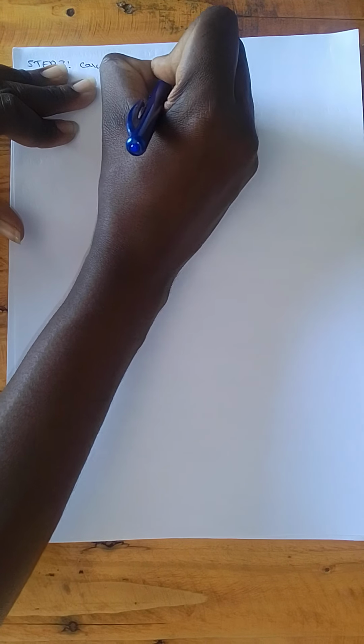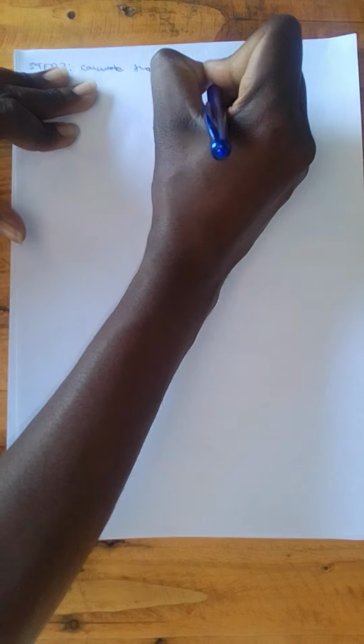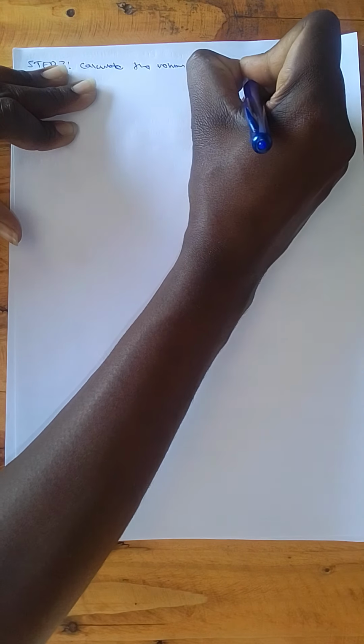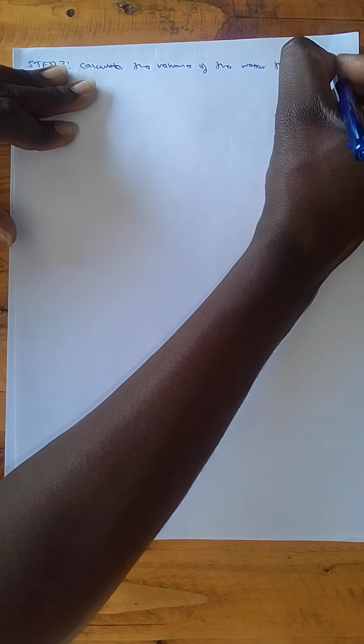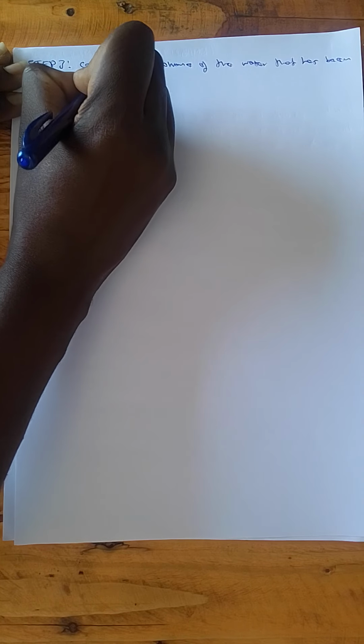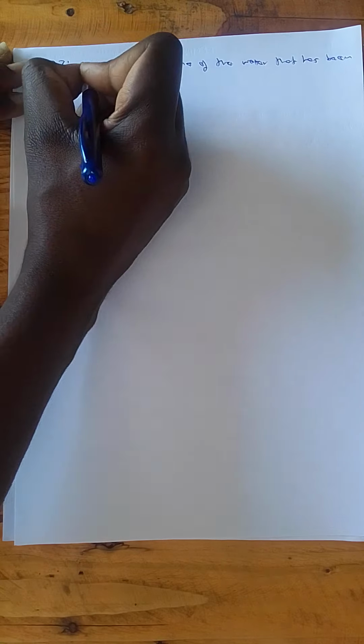I hope it's clearly visible here. Step 3, calculate the volume of the water that has been displaced. Yeah, so that is our step 3.